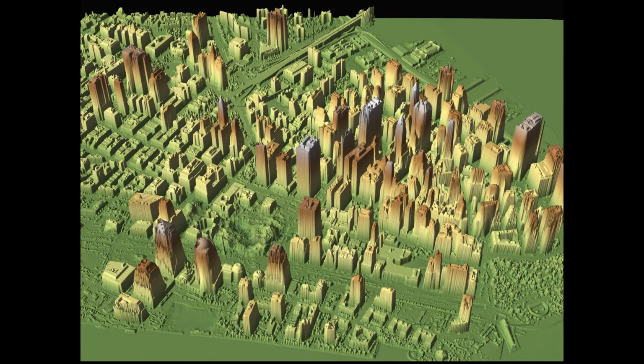This example is LiDAR data that was rendered in 3 dimensions of the ground zero site from the terrorist attacks of September 11th, 2001. This was probably one of the first major uses of LiDAR by the government for something that was publicly facing.